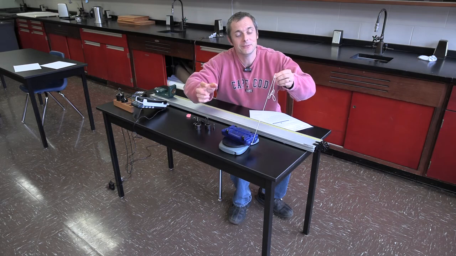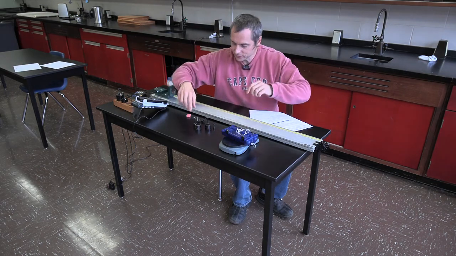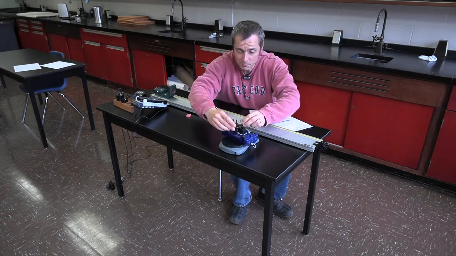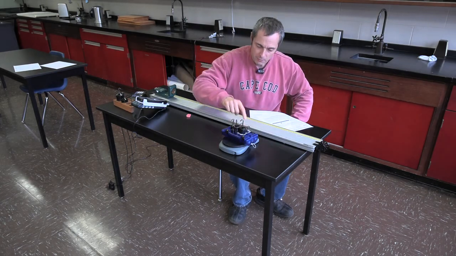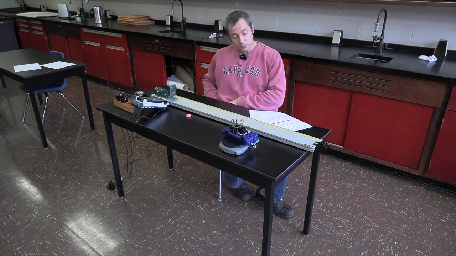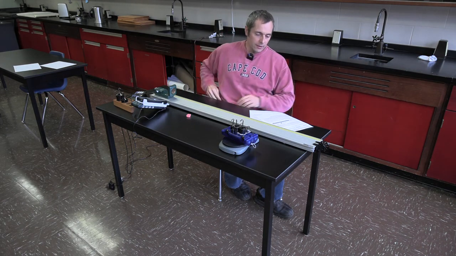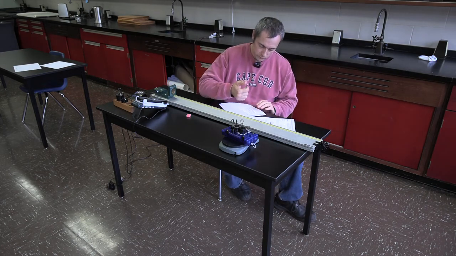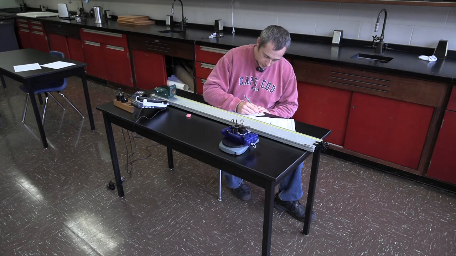You could flip it over to keep it on the balance, put everything on, and now my system has a mass for me of 758 grams. So I'm going to write that down on my data sheet right here.